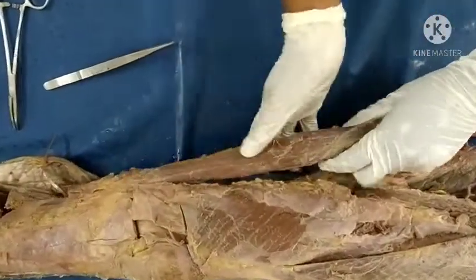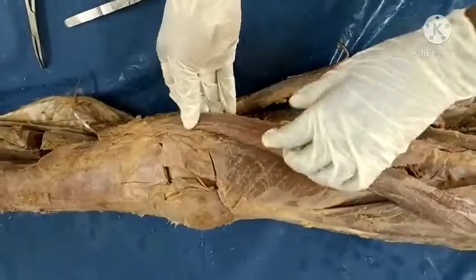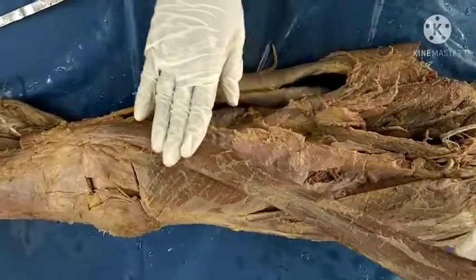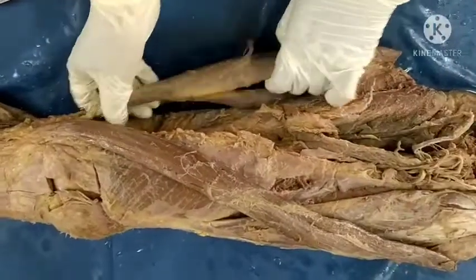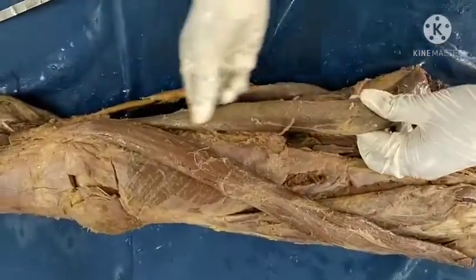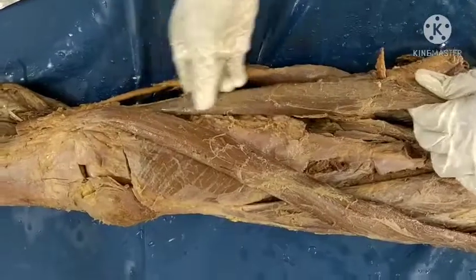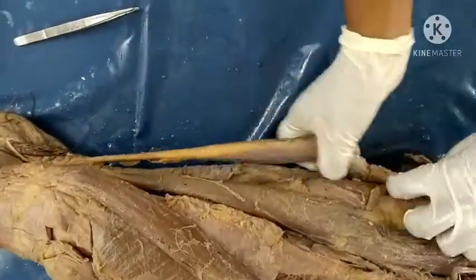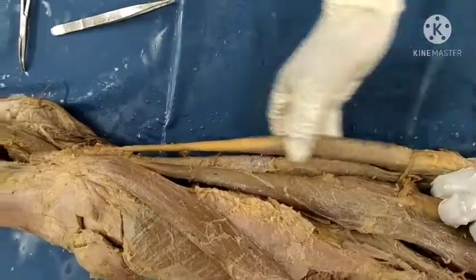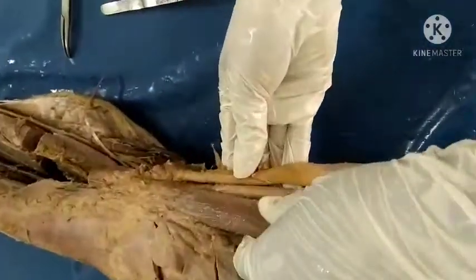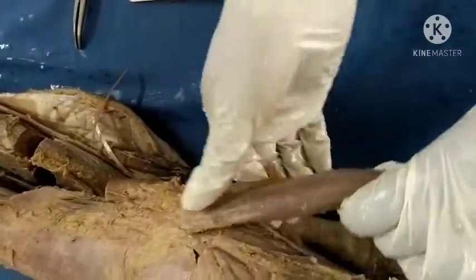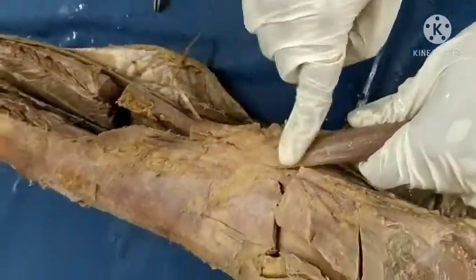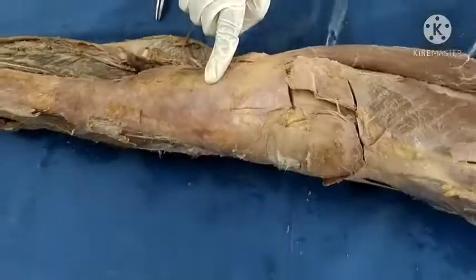Pes anserinus is a common insertion of three muscles. One is the sartorius muscle belonging to the anterior compartment of the thigh, second is the gracilis, which is the medial or adductor compartment muscle, and then the semitendinosus, a posterior compartment muscle. All these three muscles have a common insertion called the pes anserinus, which is inserted into the medial aspect of the tibia.